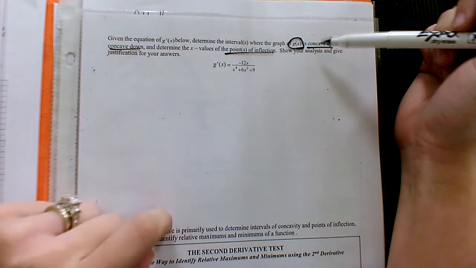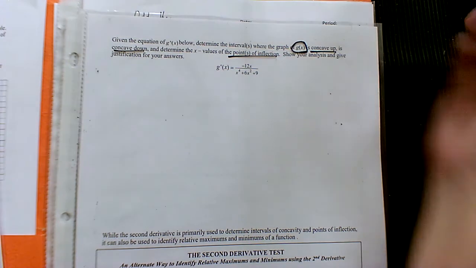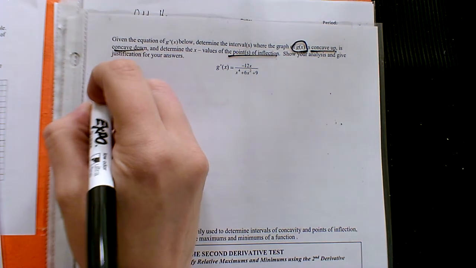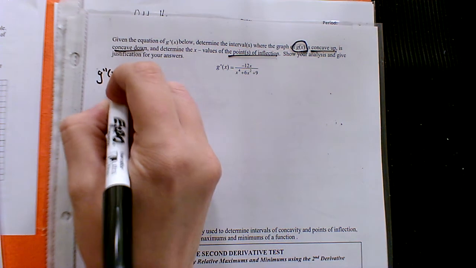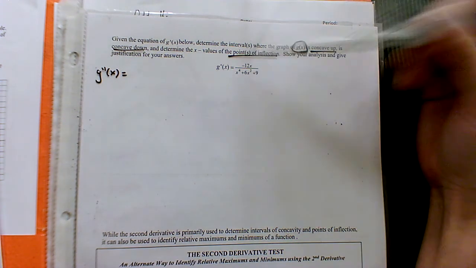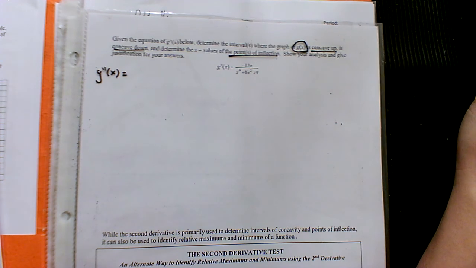If we're dealing with concavity for g of x, the original function, we're going to have to first of all find the second derivative, how the first derivative is changing. So how might you want to go about finding the second derivative if this is our first derivative? Quotient rule.